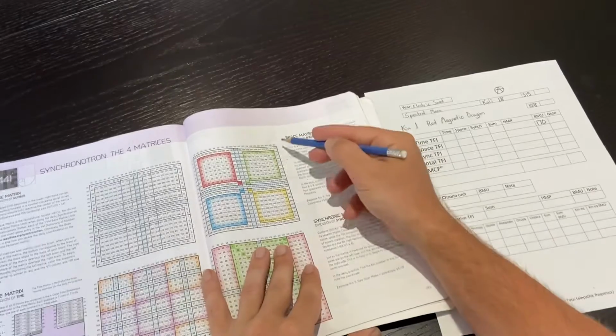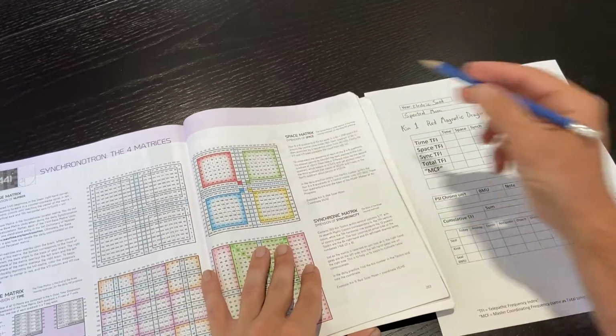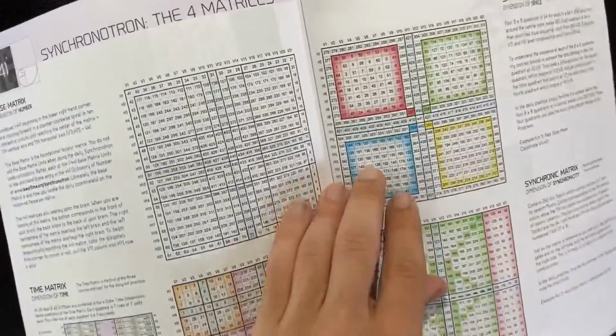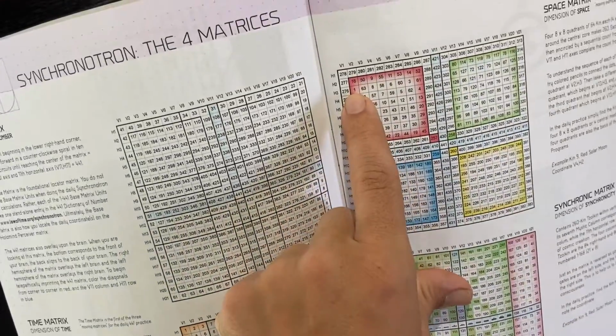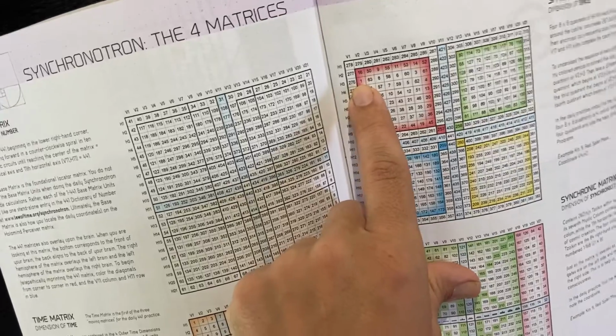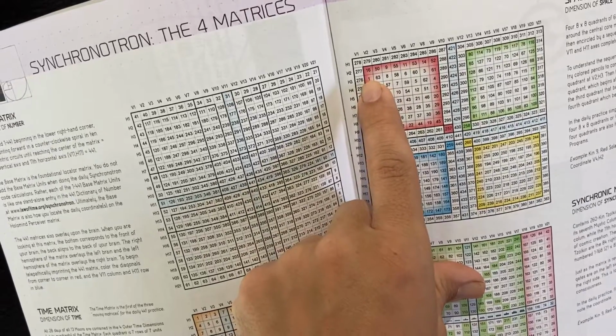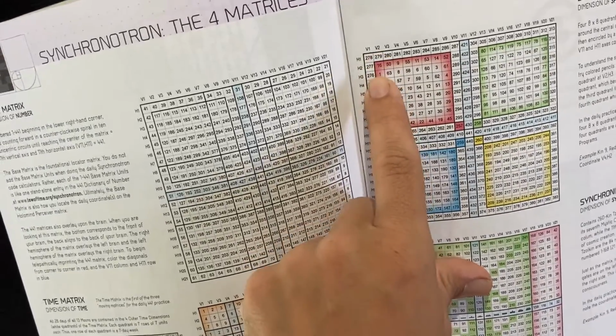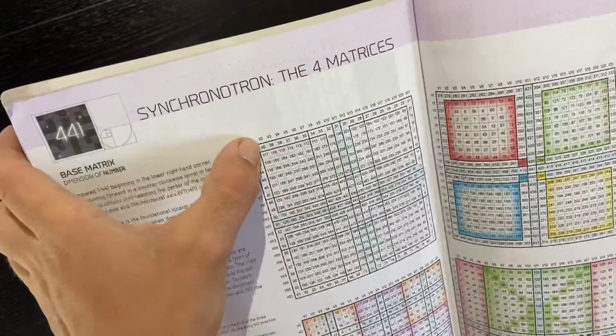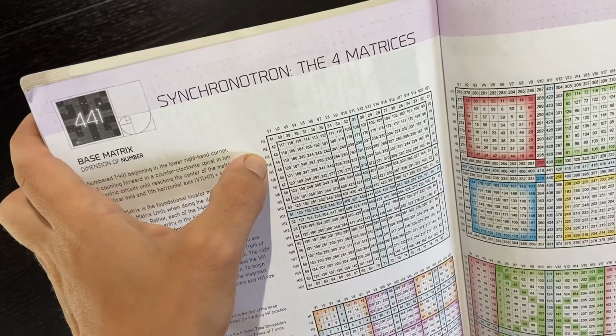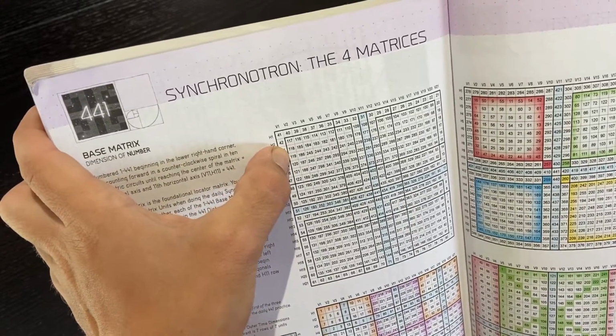Our space telepathic frequency for today is the same one as Kin 1. So number 1 there, and that is on the coordinate vertical 2, horizontal 3. So if we come over to this and go to vertical 2, horizontal 3, we have 118 there.